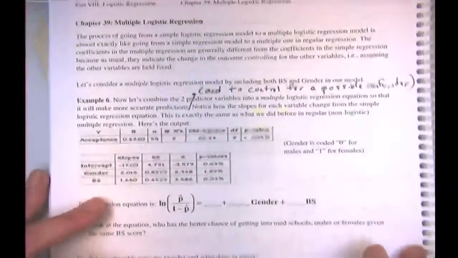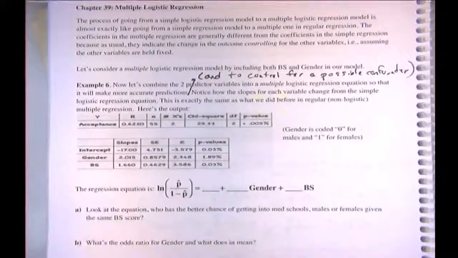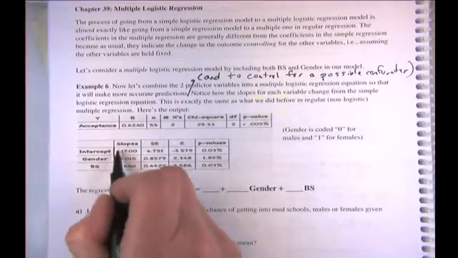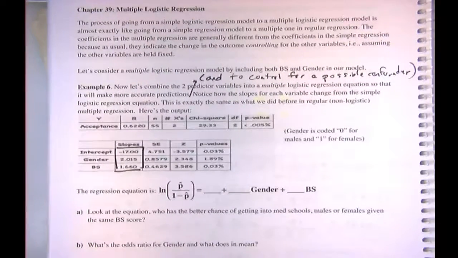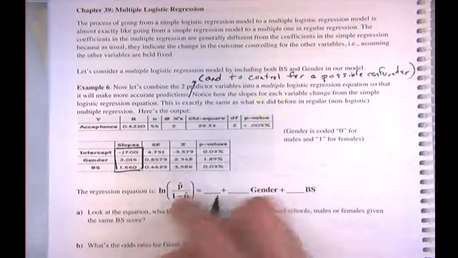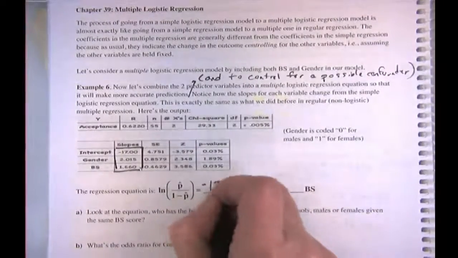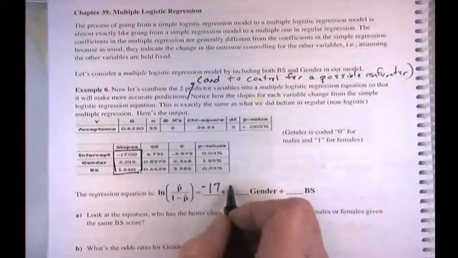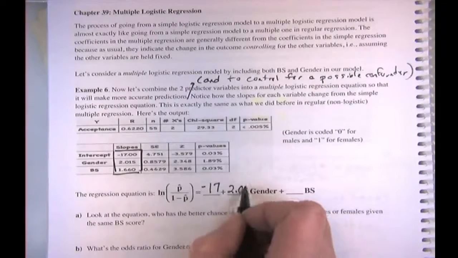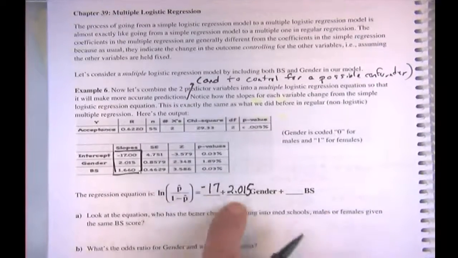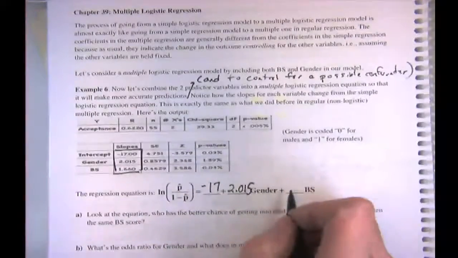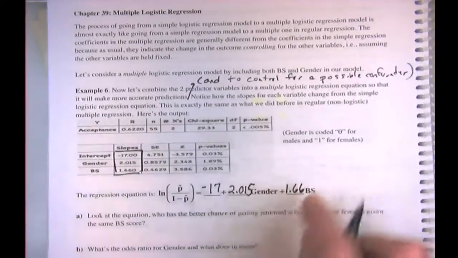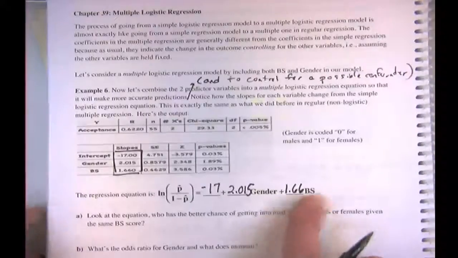And here's the output. So I was really curious to get this. So we're looking right here at our slopes. And we get negative 17 plus, look at this, the gender went up, not down, it went up. And of course, this is positive 1.66. This is the log odds equation. How does that change?